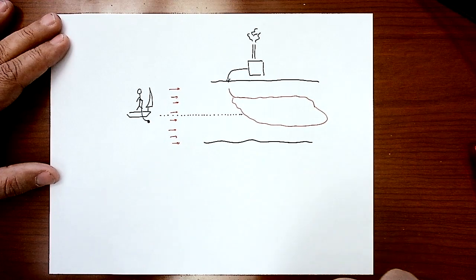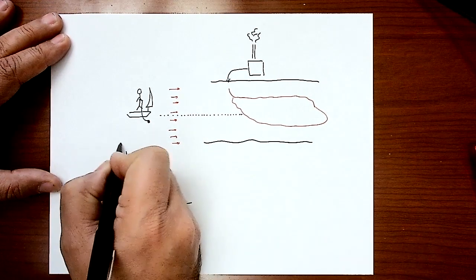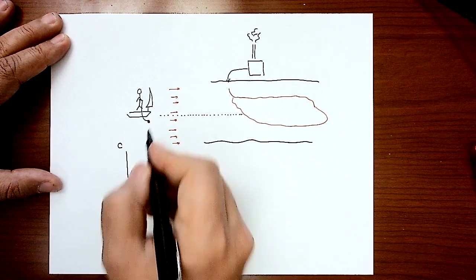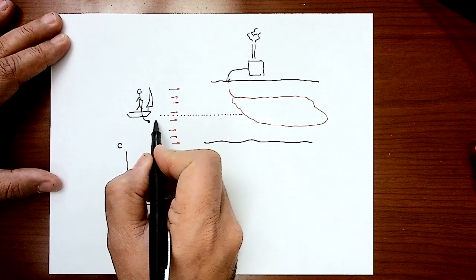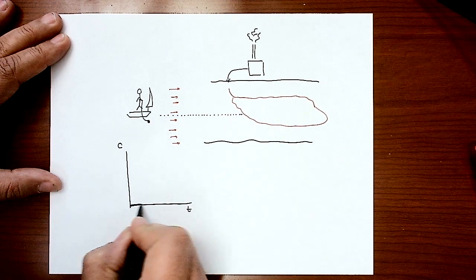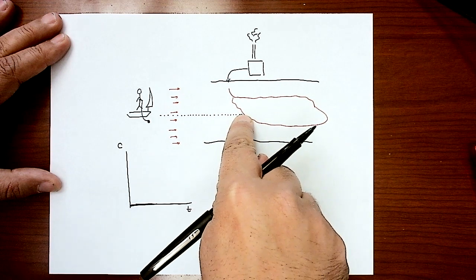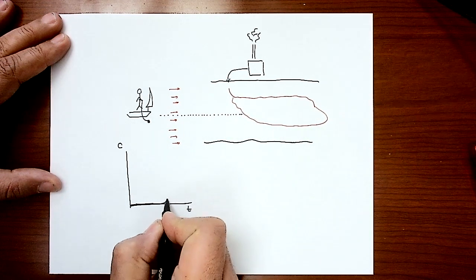So how does the concentration plot look? When you plot concentration versus time, your sensor will read 0 all the time because I didn't get into the zone of influence. So I'm going to read 0. And suddenly, as soon as I get in there, as time goes on, the concentration will jump up.